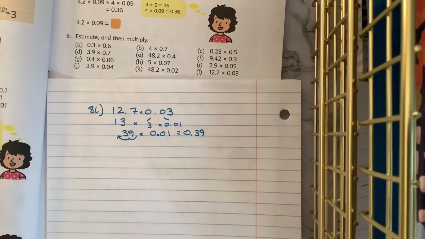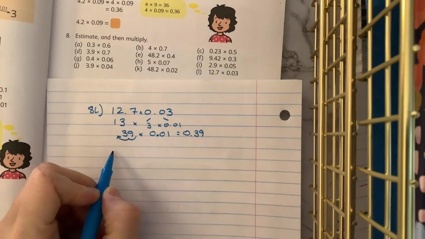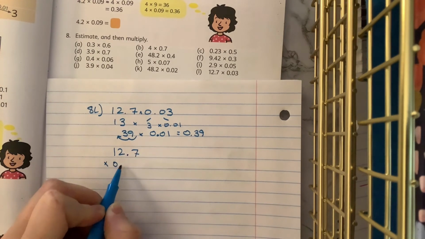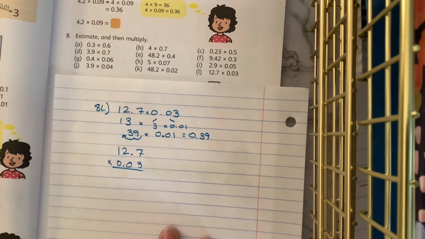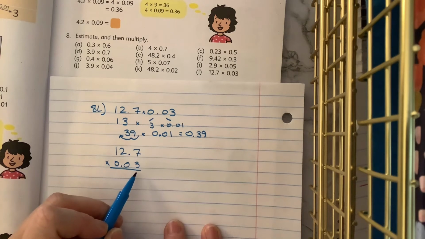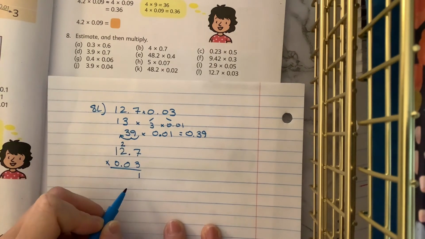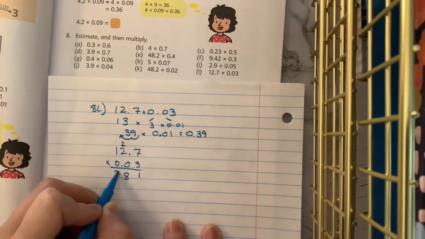So now we're going back and finding that exact answer. Okay, so we're going to stack these, and again, they're the same length, but the decimal points don't line up, and that's fine. We don't need to worry about lining up those decimal points as we are doing our vertical multiplication of decimals. So now we multiply. 3 times 7 is 21. Carry that 2. 3 times 2 is 6, plus 2 is 8. 3 times 1 is 3.